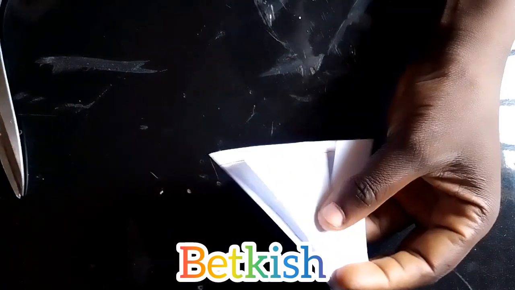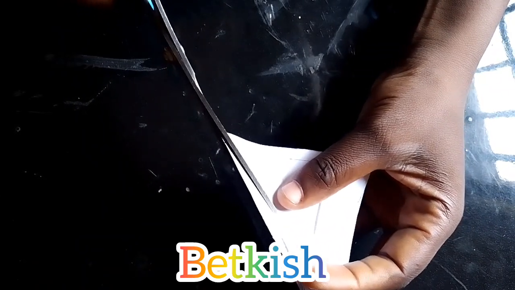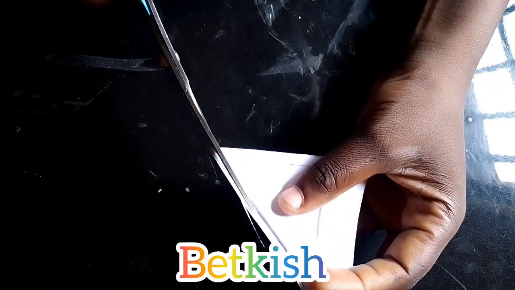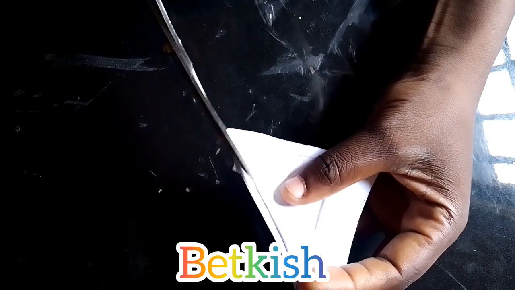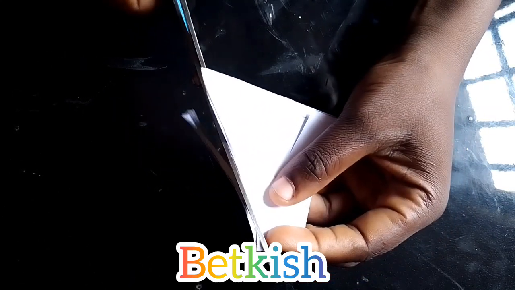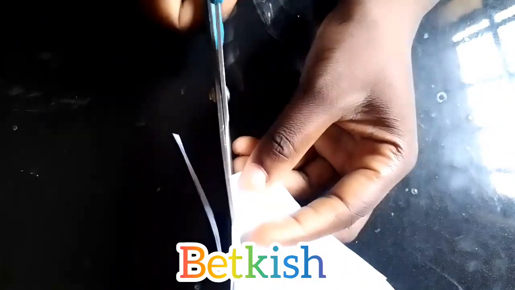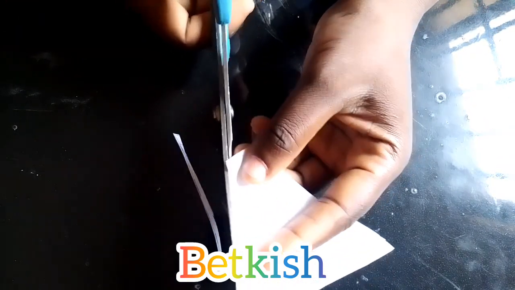I can reduce this to get the same length and the same width. But you can still leave it the same way and create your own pattern from the other part. I'm going to reduce this because I want this particular pattern to be the same.